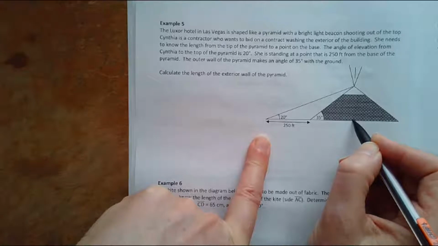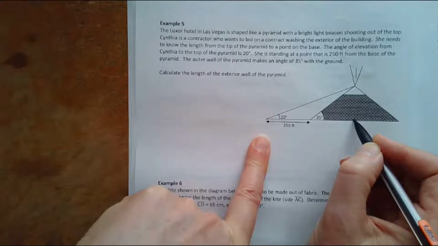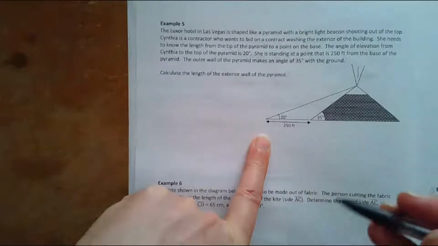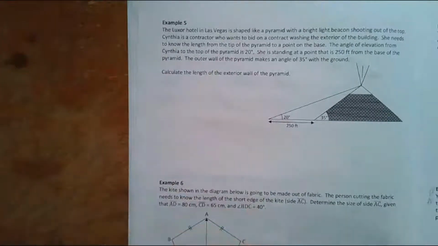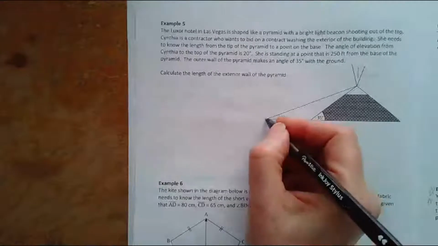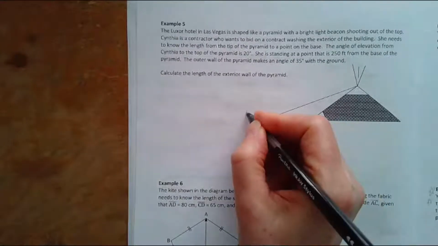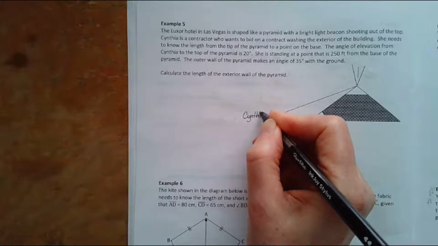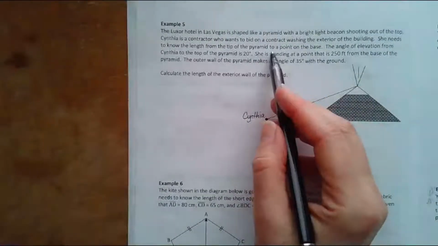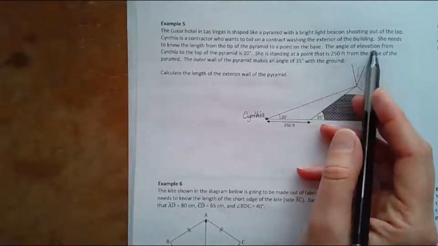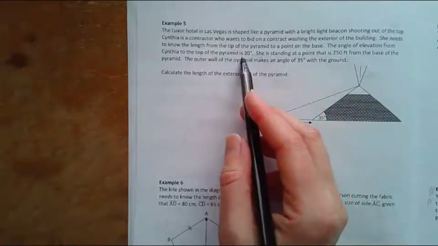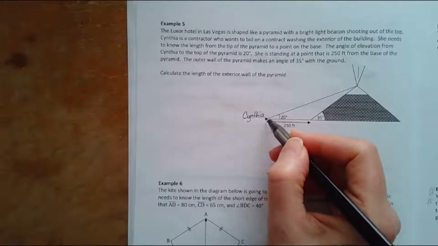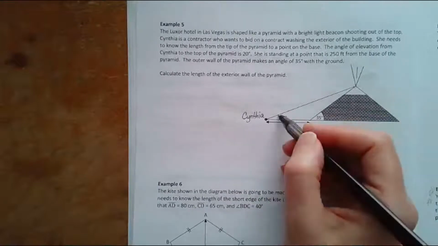The angle of elevation from Cynthia to the top of the pyramid is 20 degrees. Okay, so here's where Cynthia is. I always label a little more if they don't. Here's where Cynthia's standing. Because it says she needs to know the length from the tip of the pyramid to a point on the base. The angle of elevation from Cynthia to the top is 20, right? So this is where Cynthia is. The angle from Cynthia to the top is 20.